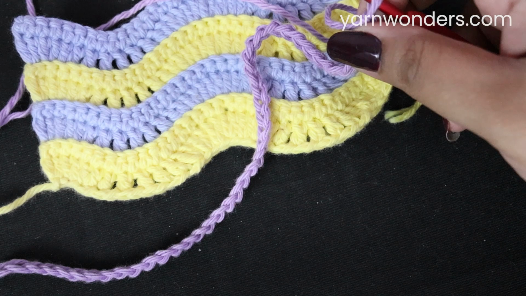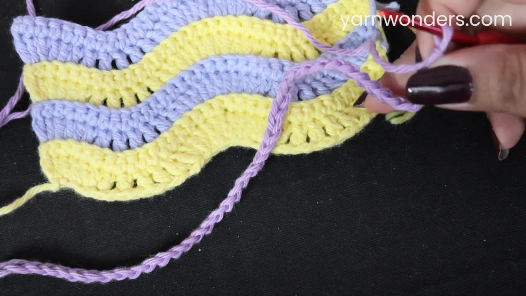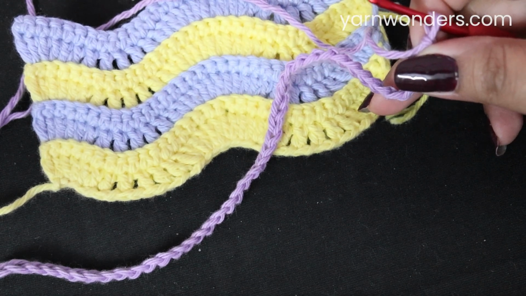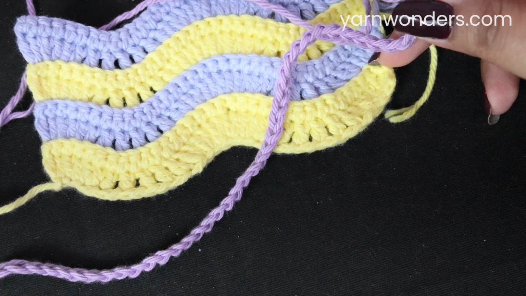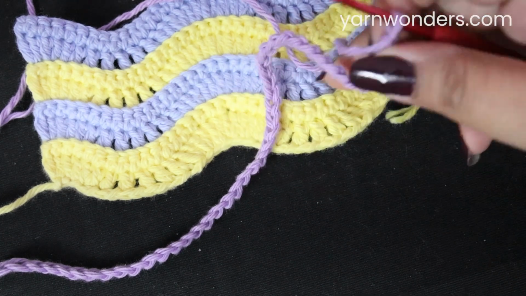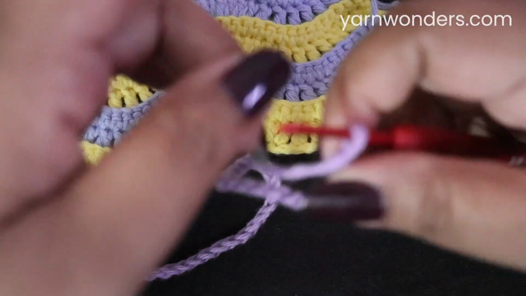So this pattern will be a 2-row repeat. One row will be where we'll be placing the increases and decreases, and the other row is for us to get the ridges on one side, which is a repeat row.